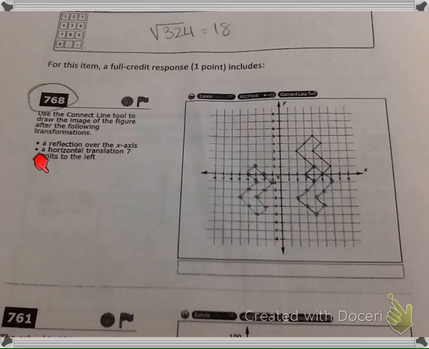For the second bullet, a horizontal translation 7 units to the left. A translation is basically a slide, so you take each coordinate and move it over 7 units. So 1, 2, 3, 4, 5, 6, 7. So that would be here. And then that's what your final figure should look like.